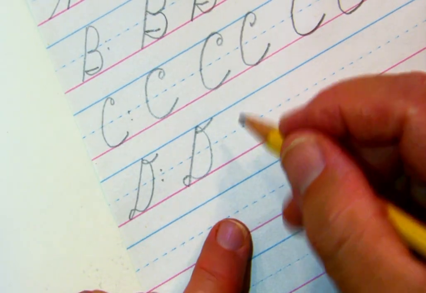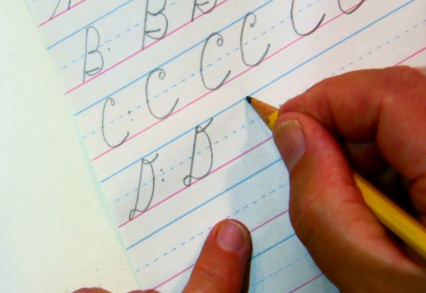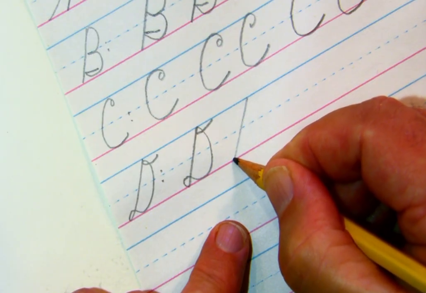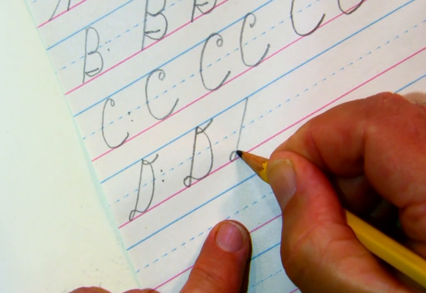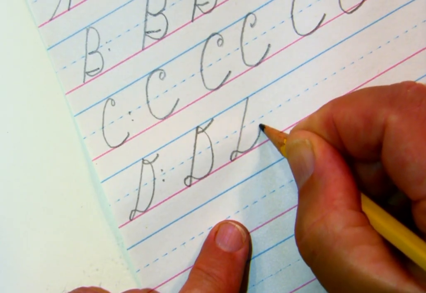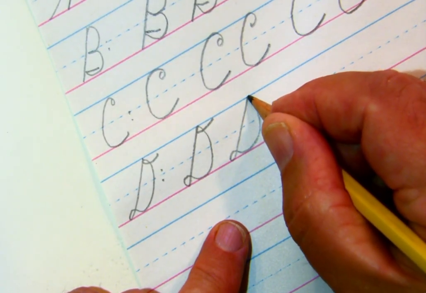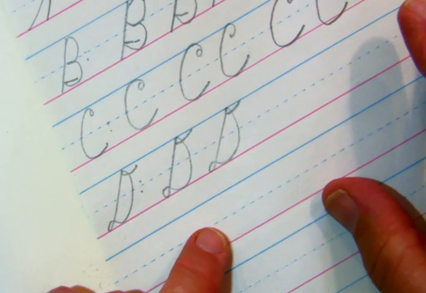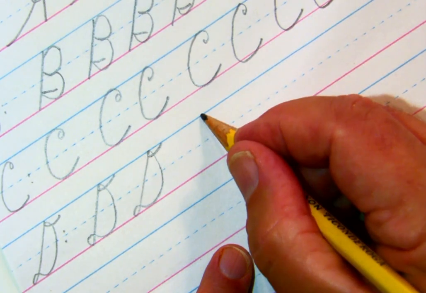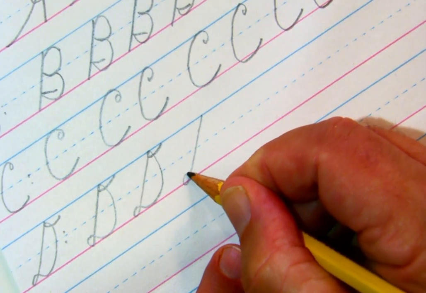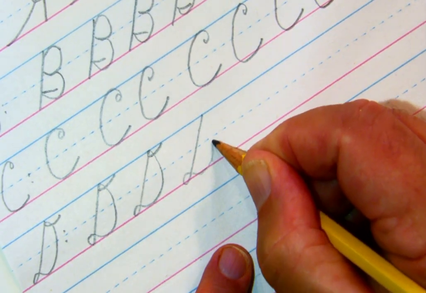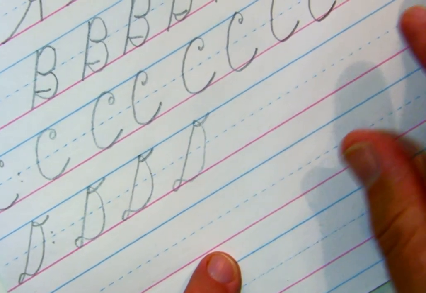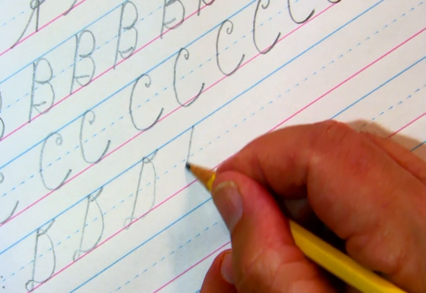Okay, pick up your pencil, and here we go. Slanted line. Now when I'm on the bottom line, I loop to the outside, cross, make a big belly, come on back up to touch the top of the D, and give it a loop on the inside with a high tail. Okay, slanted line, small outside loop, come around to the belly, come on back up to the top, loop at the top, and give it a high tail.